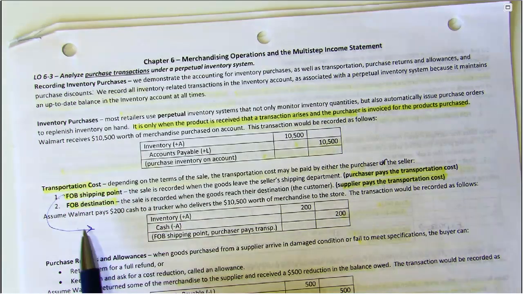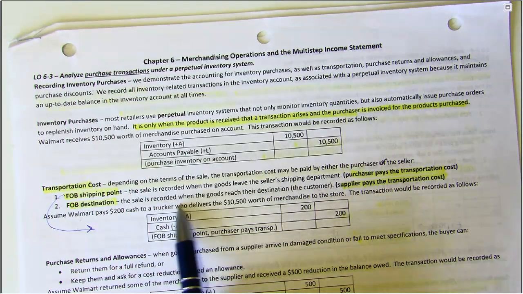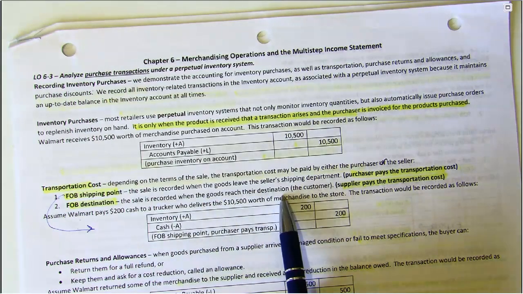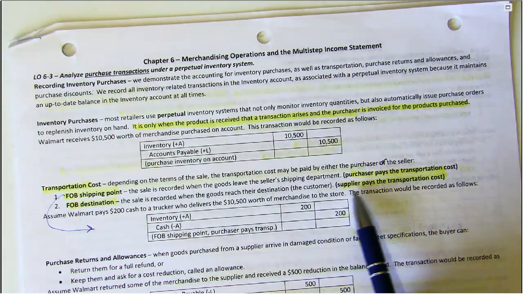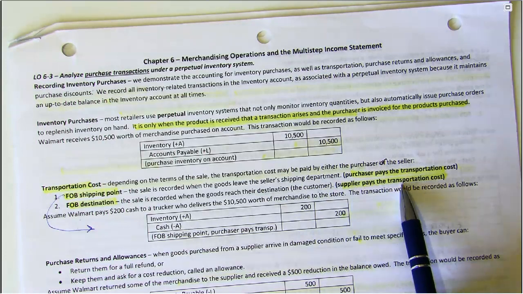If the terms are FOB destination, then ownership does not transfer to the buyer until they reach the buyer's place of destination, wherever the buyer wants them delivered. So the sale is recorded when the goods reach their destination, which is the customer's place of business. So the supplier pays for the transportation because they own it until it's delivered.